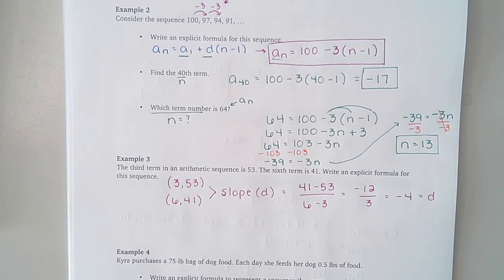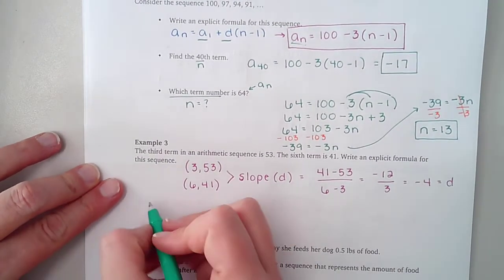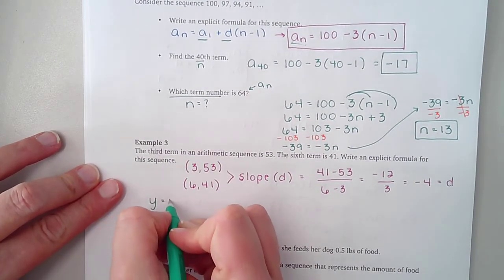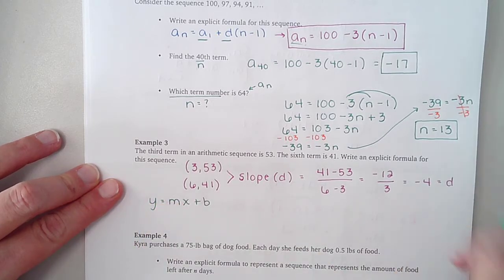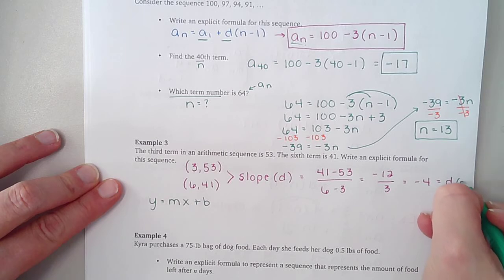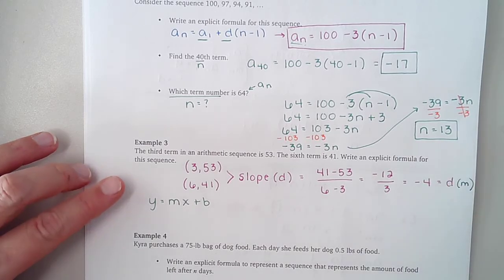Okay, I think I'm going to treat this one just like a plain old linear equation, because this is what you guys are used to. And then I'm going to just maybe switch up my terminology here. So normally we would do this, right? Y equals mx plus b. This D value, this is really the same as my M value, right? D and M are kind of interchangeable here.